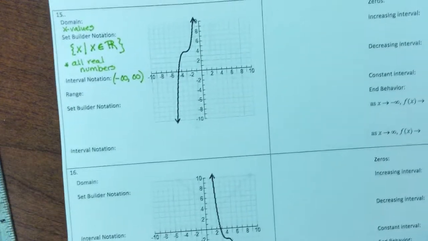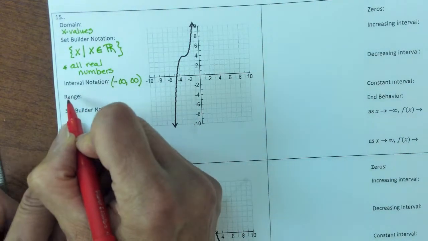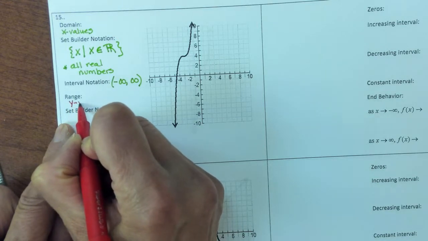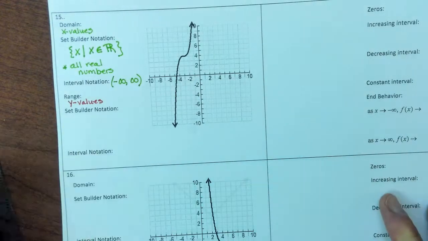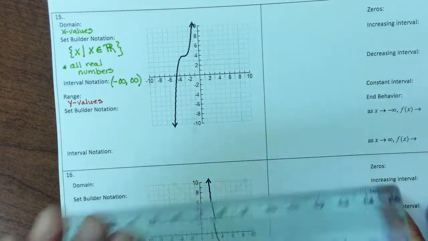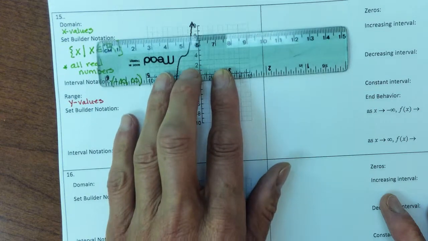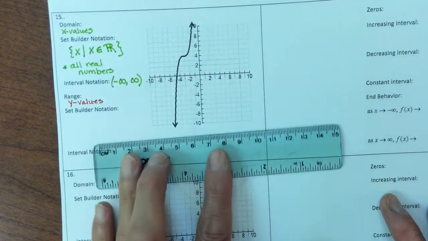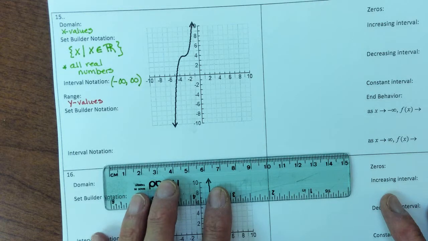Okay, so now when we're talking about range, again, ranges are y values. When I'm looking for y values, I have to make sure that my ruler is always touching the y-axis. This one's a little easier to see. This doesn't start here. See that arrow? That means it's starting way down here.